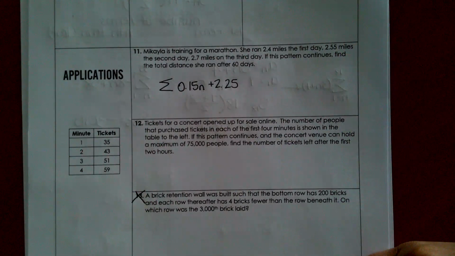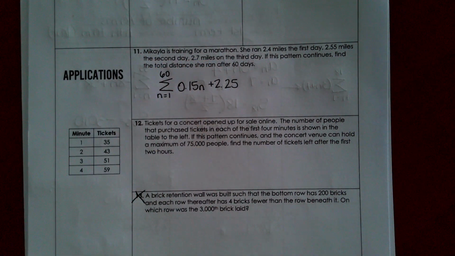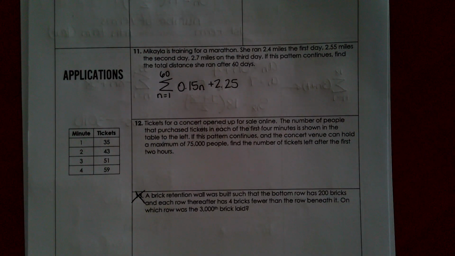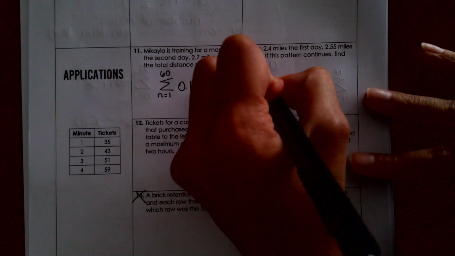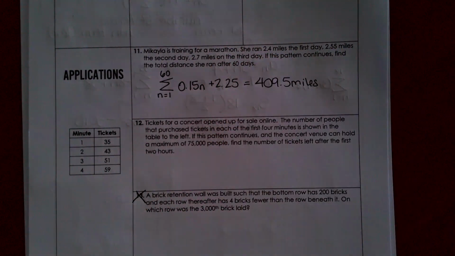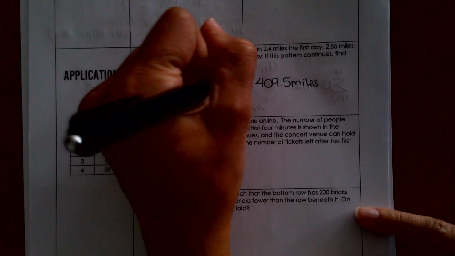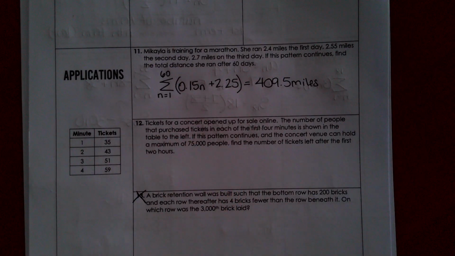Now that we have the explicit formula, we'll use our sigma notation. We know that we're starting with day 1, and we want to know how many miles she will cumulatively have run after 60. Once we have that equation, guess what we're going to do? Plug it into Desmos. Make sure that you get 409.5 miles. And if you did, great. If you didn't, maybe try some parentheses, or make sure your variables match, or make sure you just plugged it in correctly with the 1 and the 60.